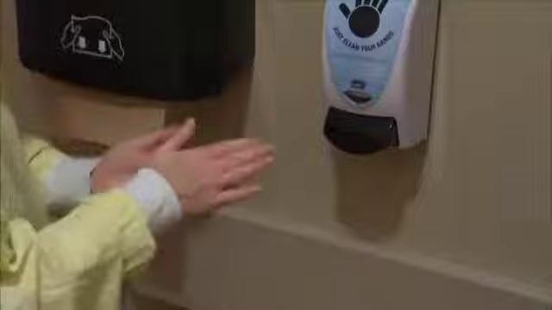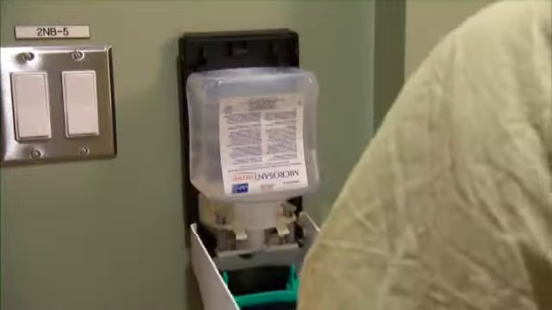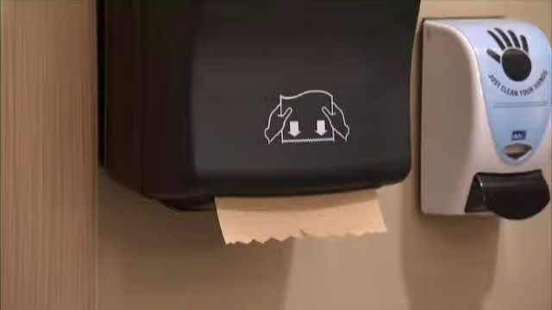Remove your gloves and clean hands with the alcohol-based hand rub. If your hands are visibly soiled, you must use soap and water to clean them. Put on fresh gloves. Replace the curtains, linen bag, and waste bag with clean items. Replace supplies such as alcohol-based hand rub, soap, lotion, paper towels.